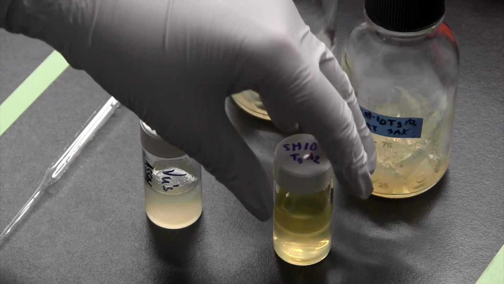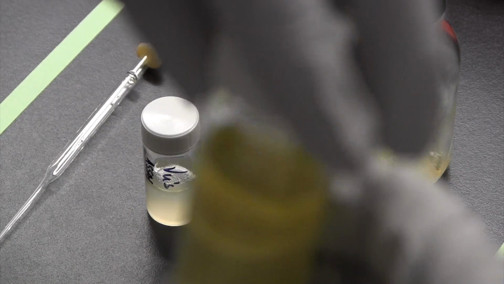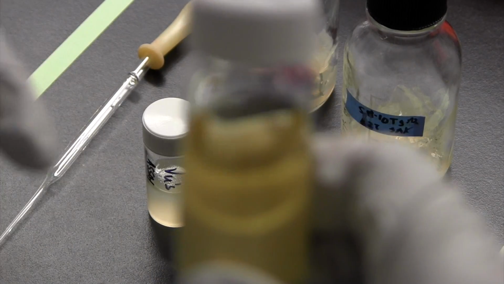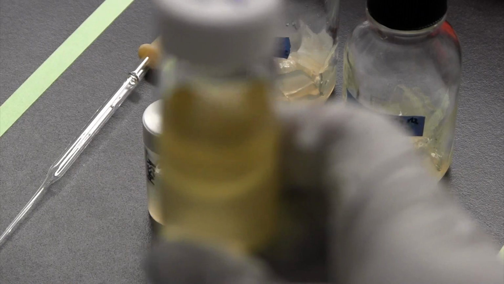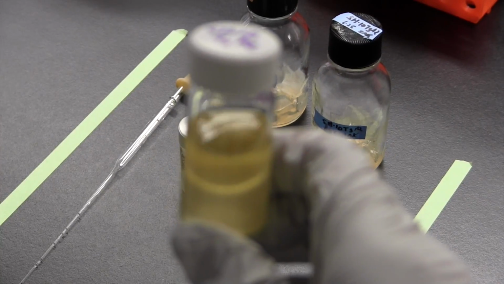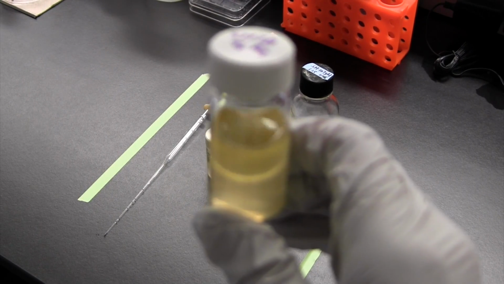So what you can see here are 2 very different extracts. This first one has a very clear, very distinguishable boundary between our organic layer and our aqueous layer. Okay, so the ethyl acetate layer is on the top, and what you're seeing is a nice clear boundary.